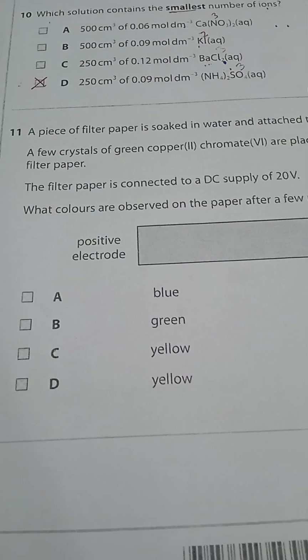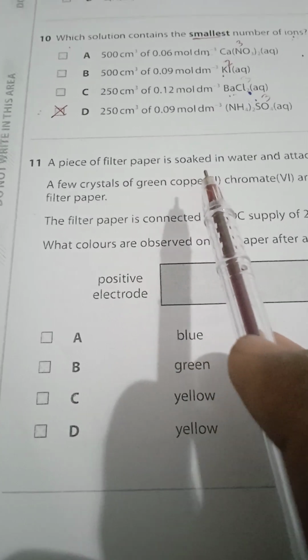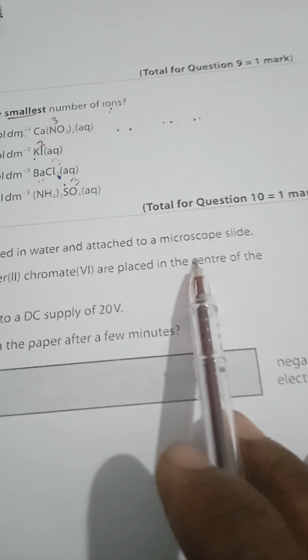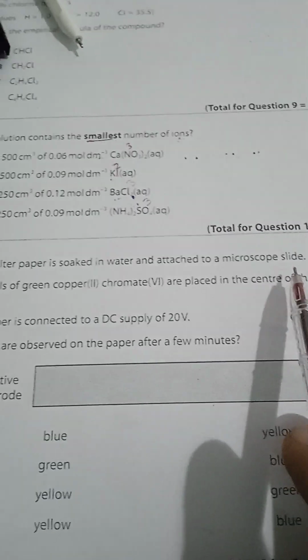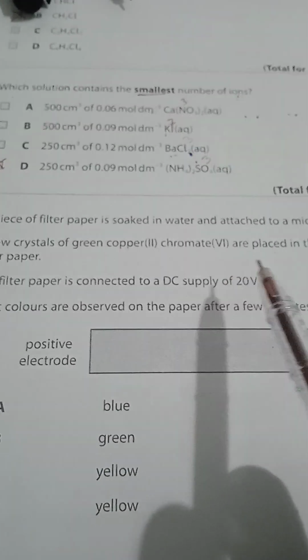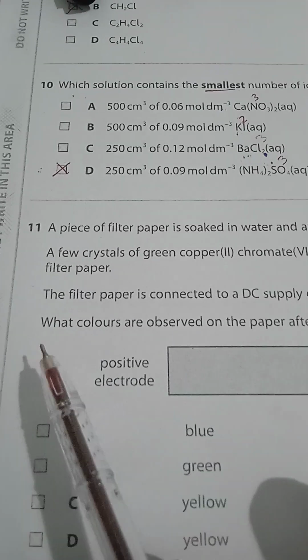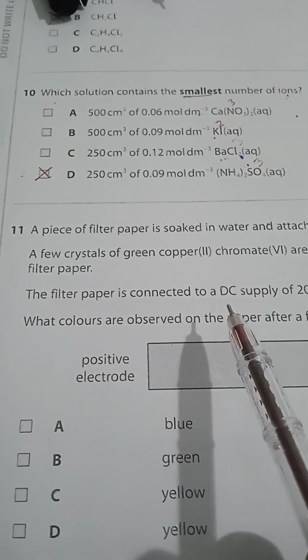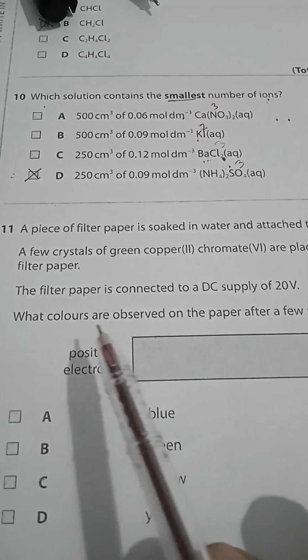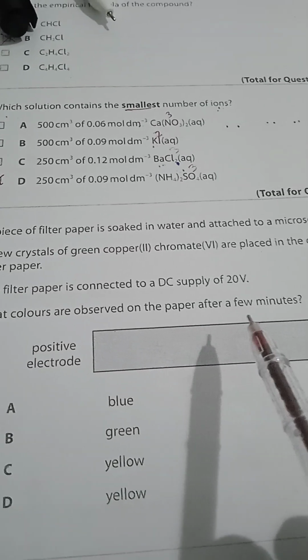Then I go to the next one, children. That is the 11th question. A piece of litmus paper is soaked in water and attached to a microscope slide. A few crystals of green copper chromate(VI) are placed in the center of the filter paper. The filter paper is connected to a DC supply of 220 volts. What color can be observed on the paper after a few minutes?